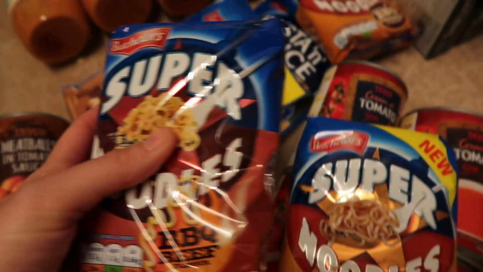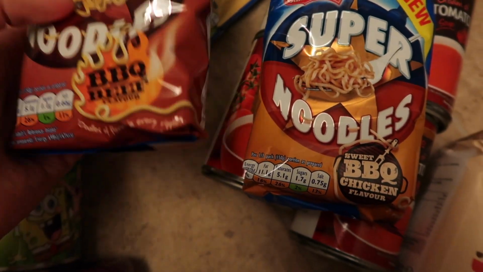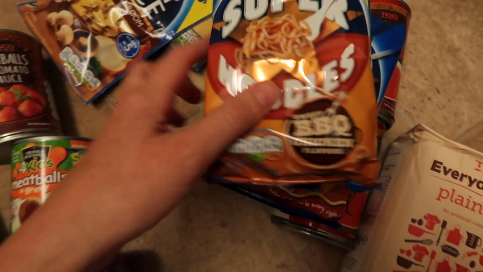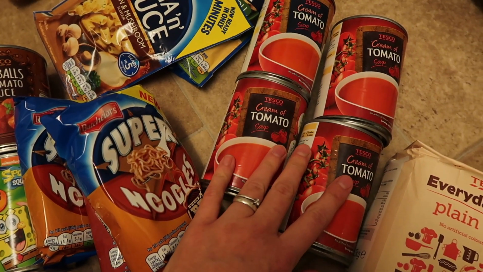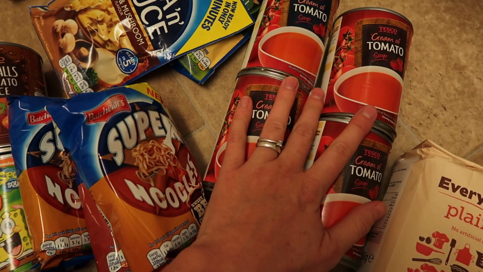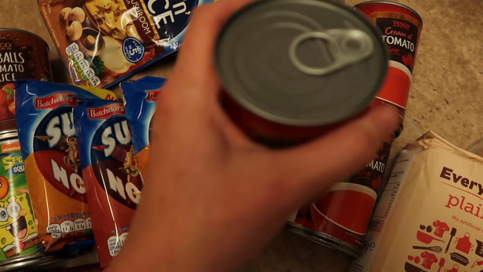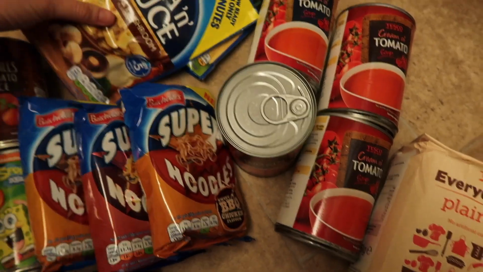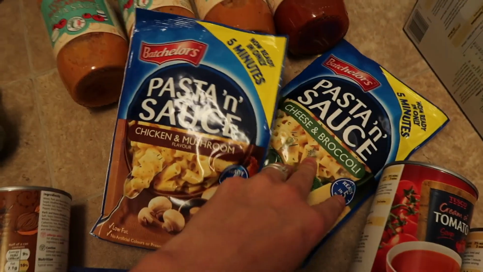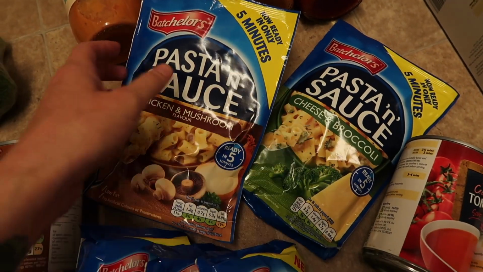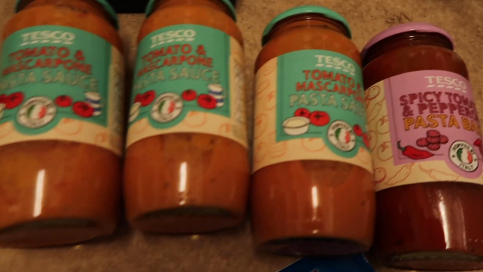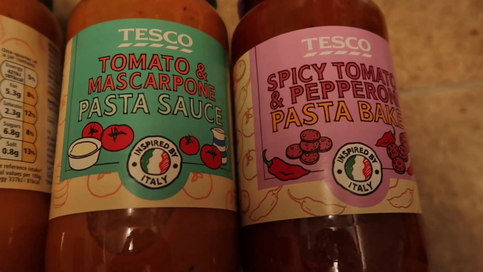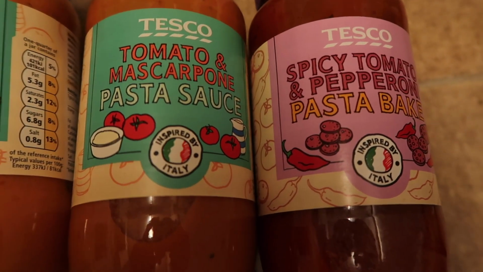Super noodles again are really for lunches at the weekend or lunches for me and Paige. We can chuck other things in with those, but they're like a basic filler for a dinner. And then soup, again, me and the kids quite often eat soup, or if Liam's home at the weekend, we'll eat that together. And then these pasta and sauces are just good to keep in the cupboard, and they'll just bulk out a meal, or they'll do for sort of like a snack on the weekend.